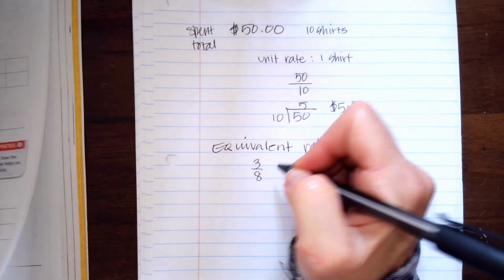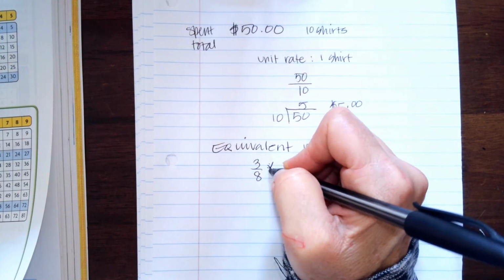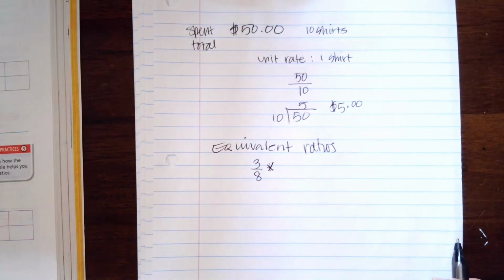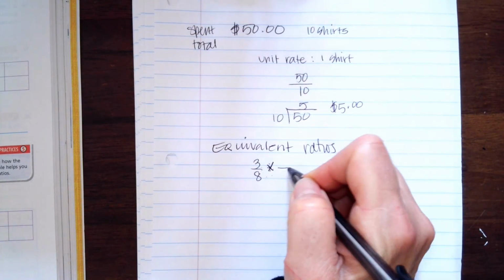You're either going to divide the numerator and denominator by something, or you're going to multiply it by something. The only rule for this is that whatever you multiply the numerator by, you have to multiply the denominator by, and vice versa. Because remember, fractions move together. So you can't divide this by 3 and divide this by 2.